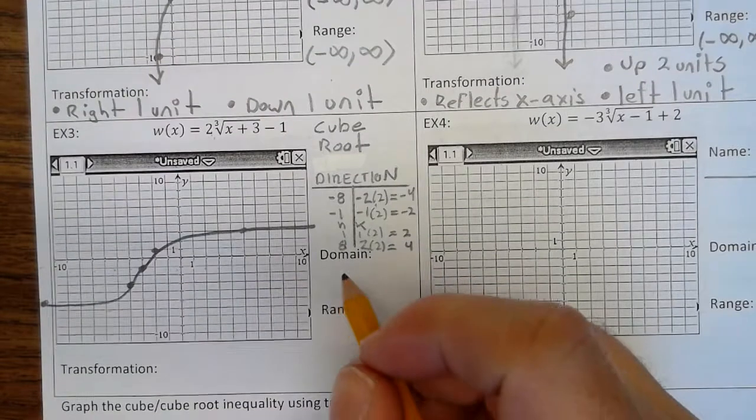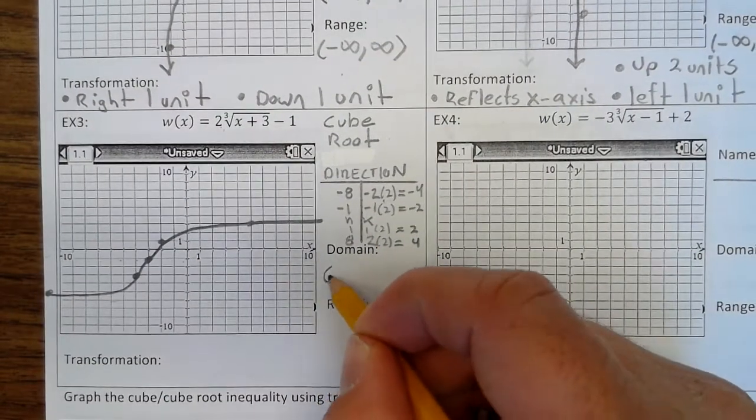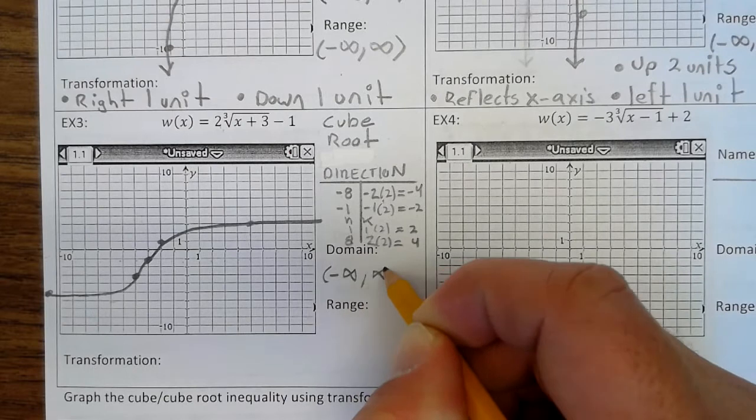All right, and we know that the cube root function's domain and range is both negative infinity to positive infinity.